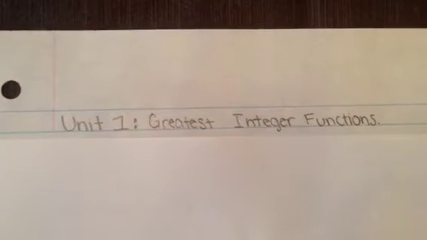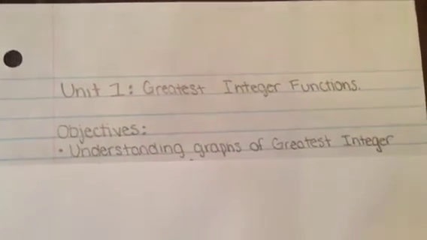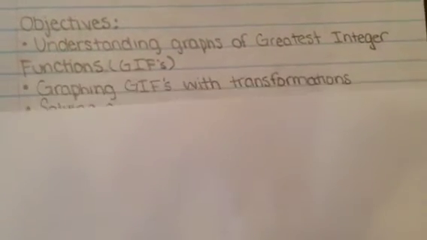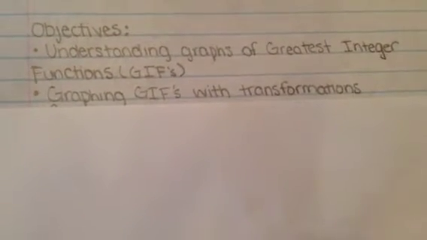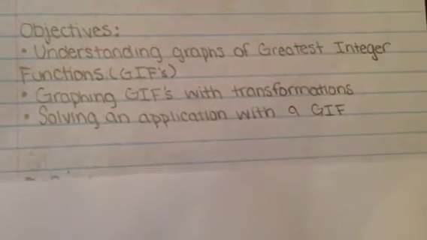This is Unit 1, Greatest Integer Functions. Our objectives are understanding graphs of greatest integer functions, or GIFs, graphing GIFs with transformations, and solving applications with GIFs.